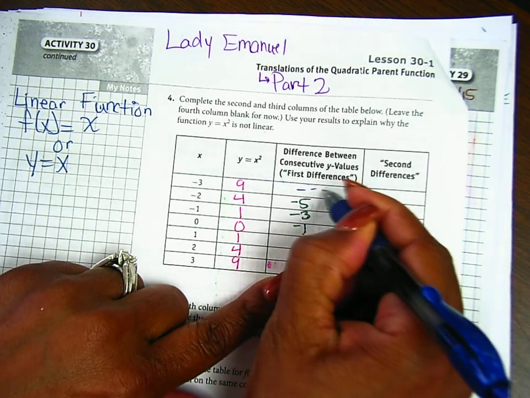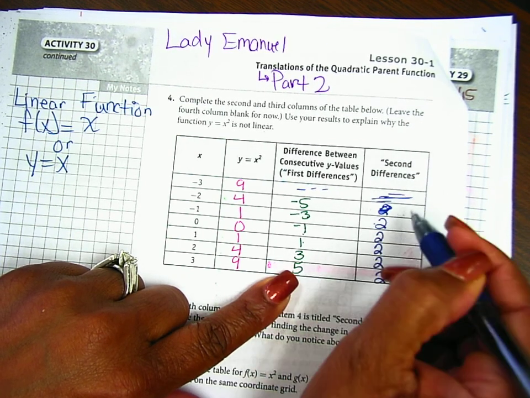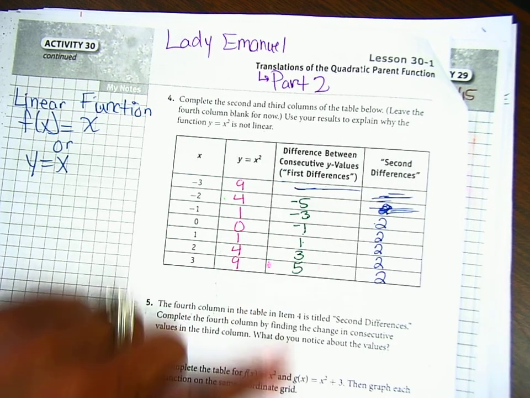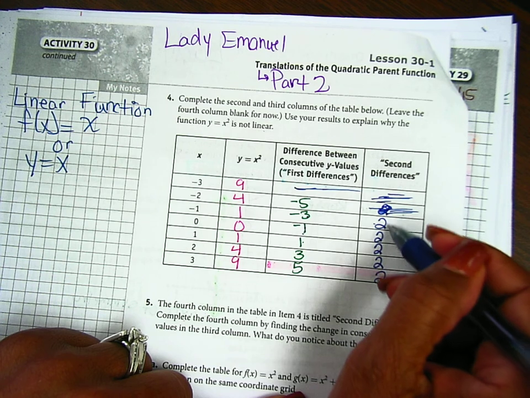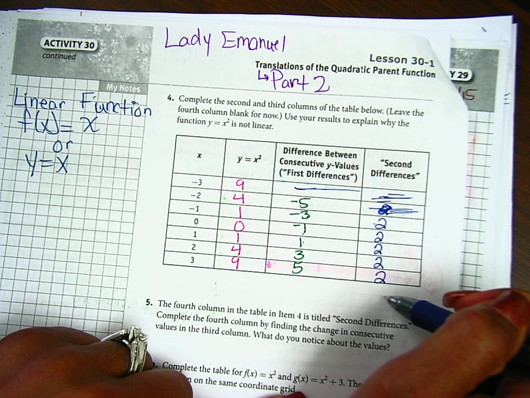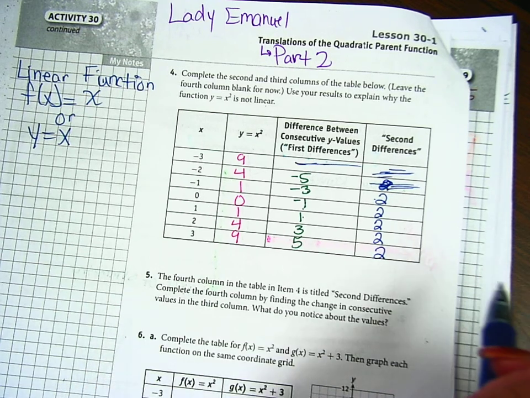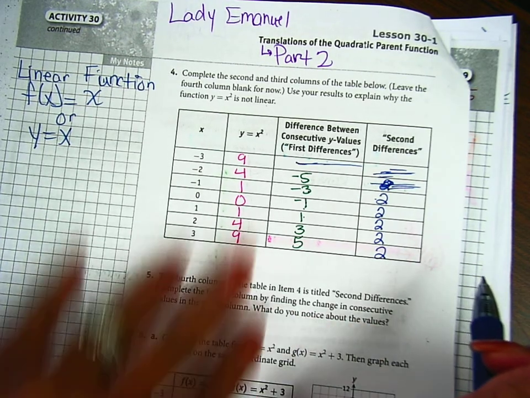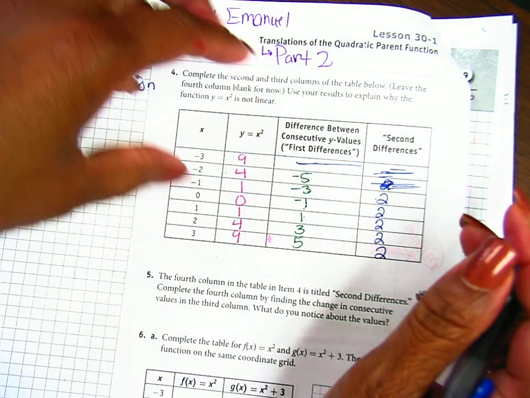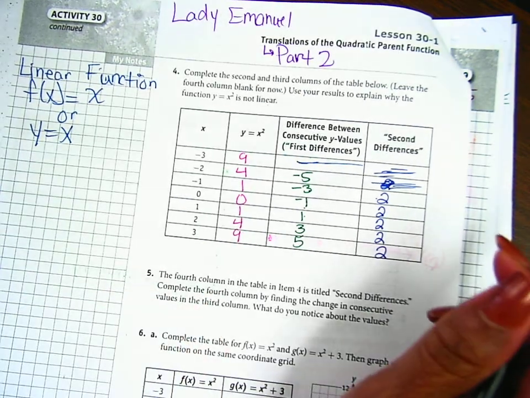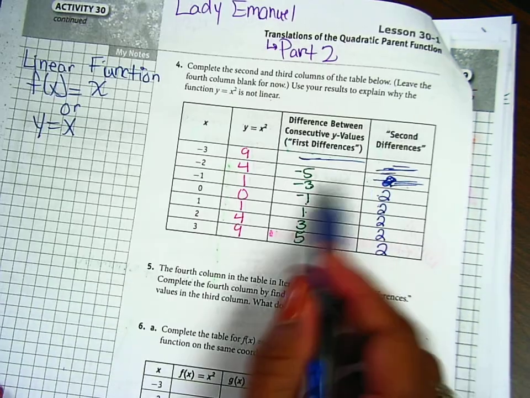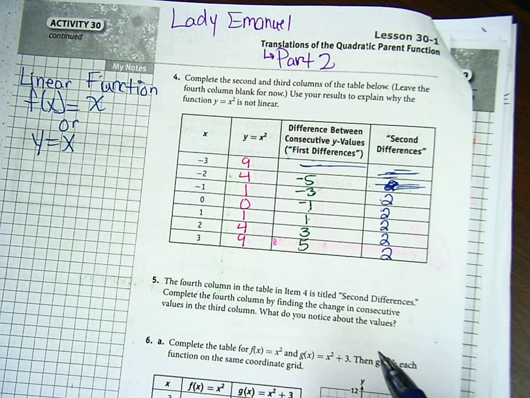Here we have nothing, so just cross that out. If you notice here, the second differences are all the same. It's telling you what do you notice, so you need to write a complete sentence for your response to number 4 and your response to number 5 using this information in the table.